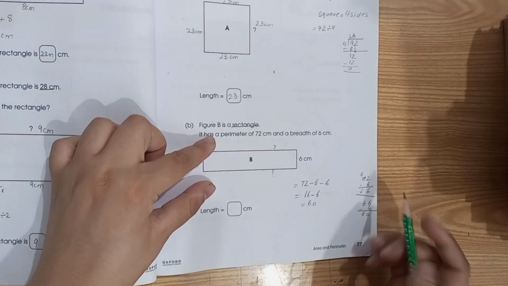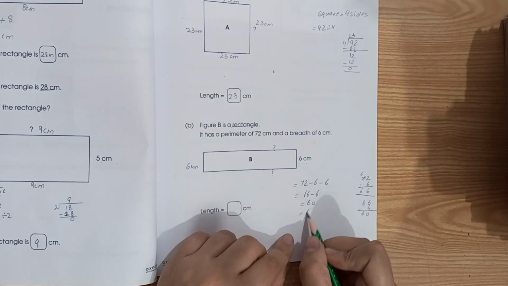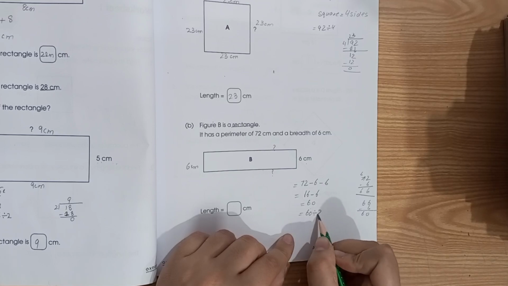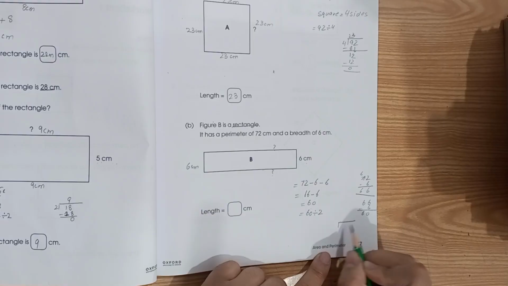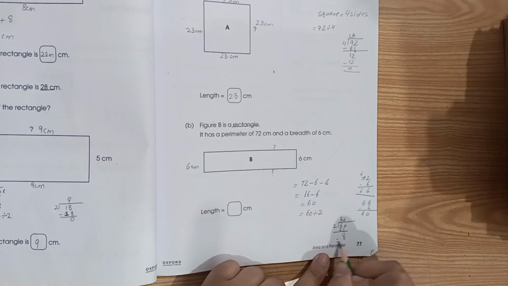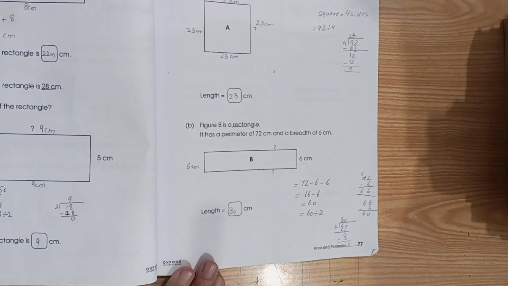Since it is 2 length and only one digit is here, now we are going to divide it by 2 and see what should be the answer. 60 divided by 2. 2 3 times is equal to 6. 2 0 is equal to 0. Answer is 30 centimeter.